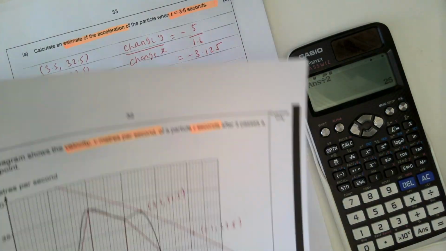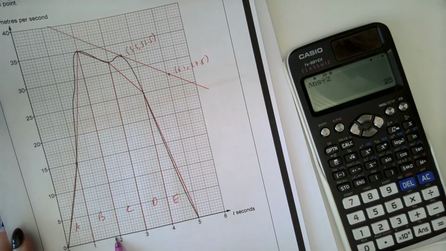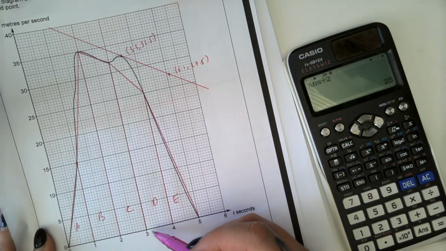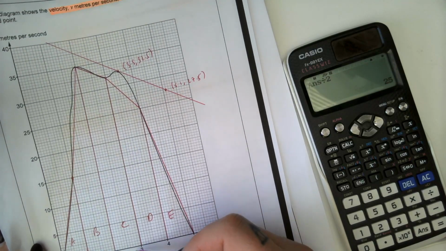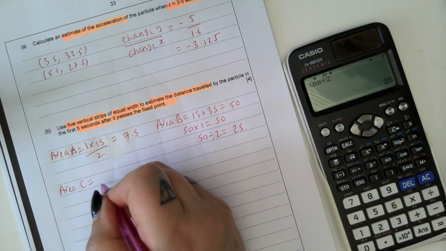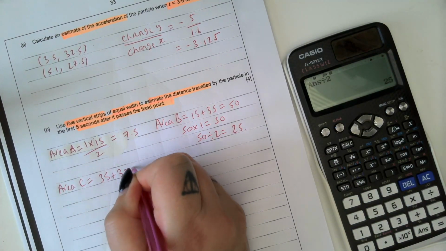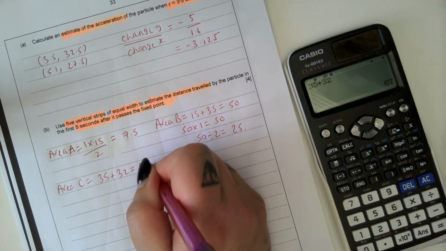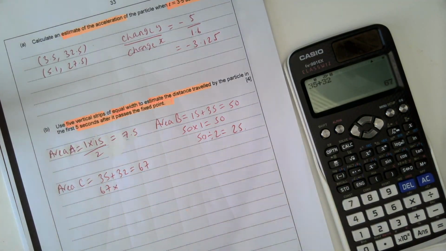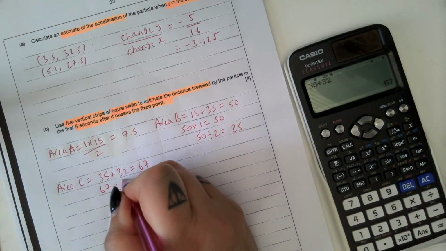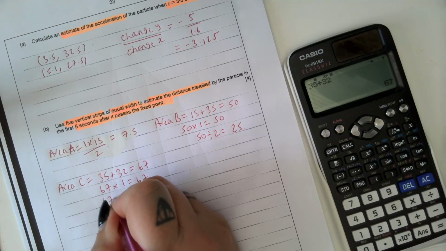Let's do the area of C now. C is also a trapezium. So we've got 35 and then we've got 32. So we're going to do 35 plus 32, times it by the height, the distance between them. For all of these it's 1. So times it by 1 and then half it.